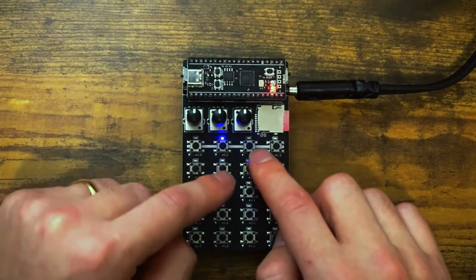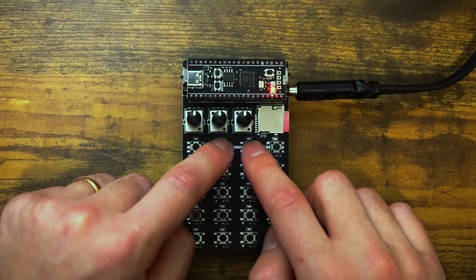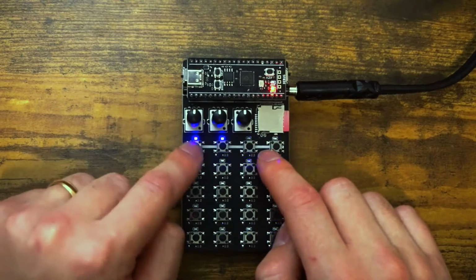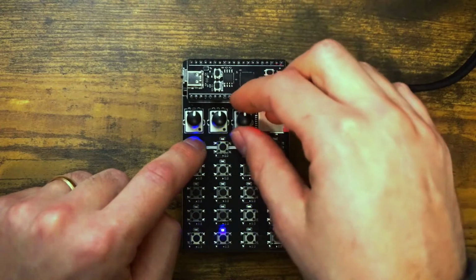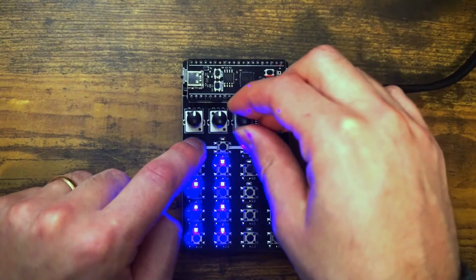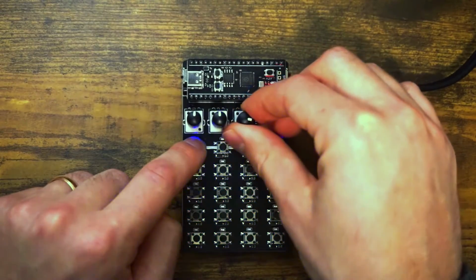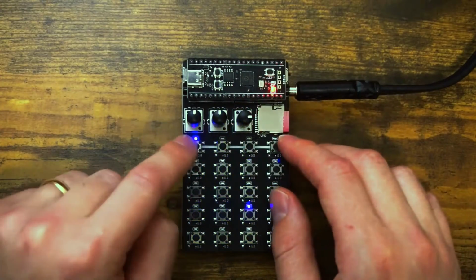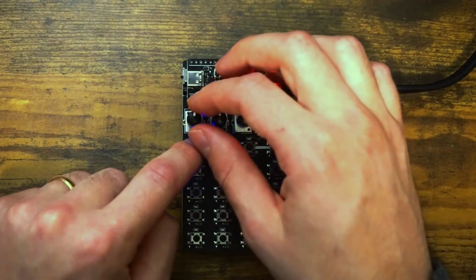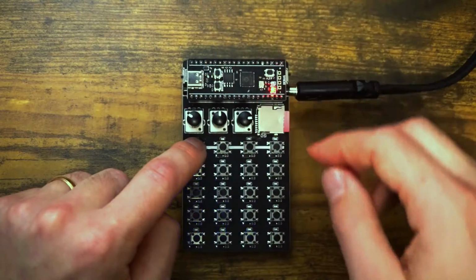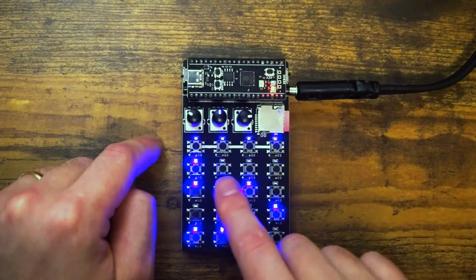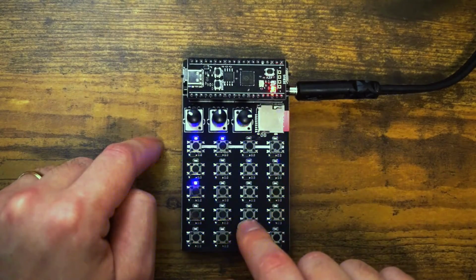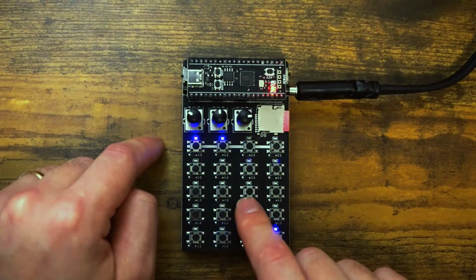Let's go over some of the basic controls. So let's start it, unmute it. If you hold A and turn knob Z, you can change volume. If you hold A and turn knob X, you change tempo. When you change tempo, it will briefly show what the tempo is. So I'm now at 150.